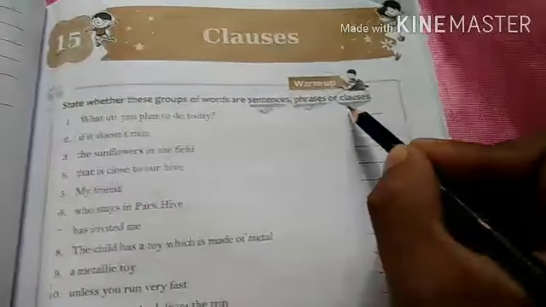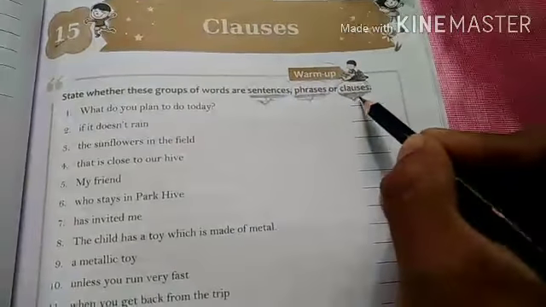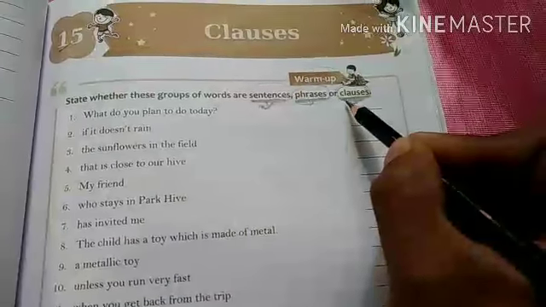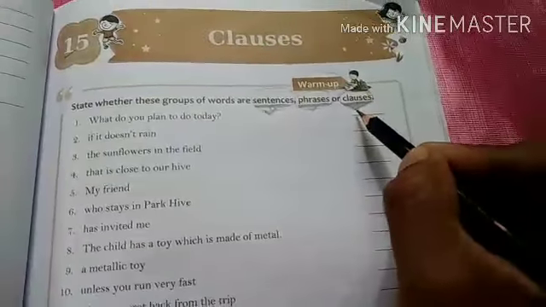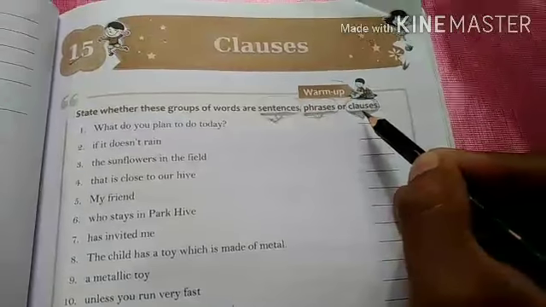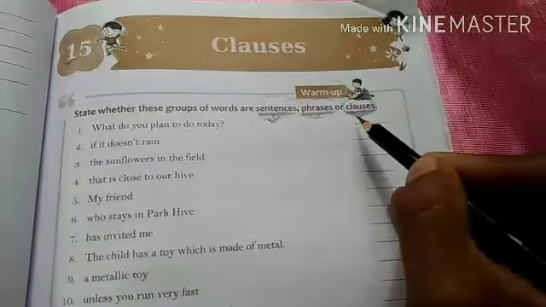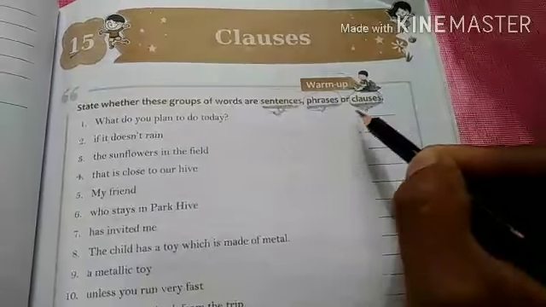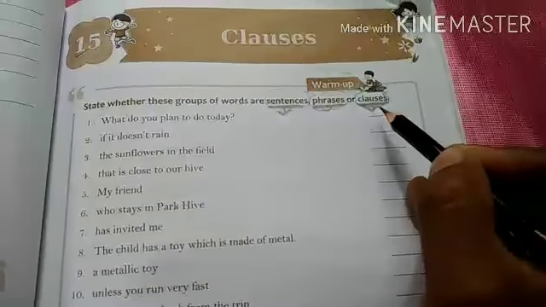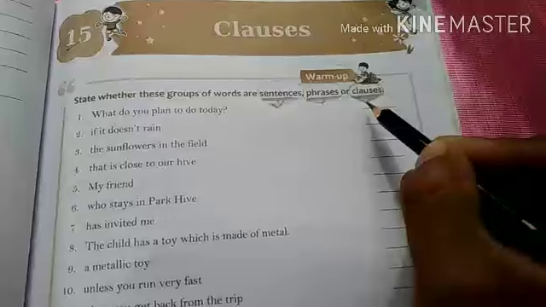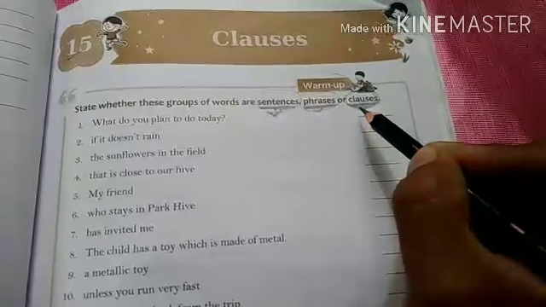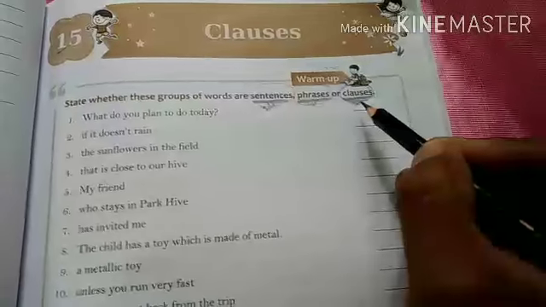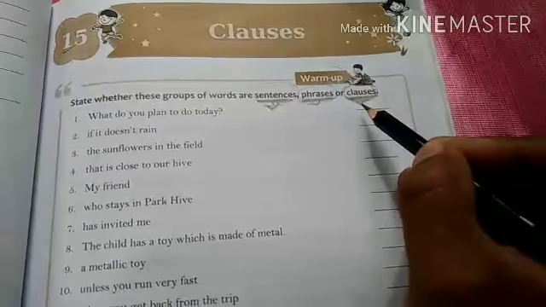Okay, so in those clauses we may have a clause with meaningful sense and a clause without any meaningful sense. If a sentence has been formed with a combination of clauses, and among those clauses we find a clause with meaningful sense, that is an independent clause.